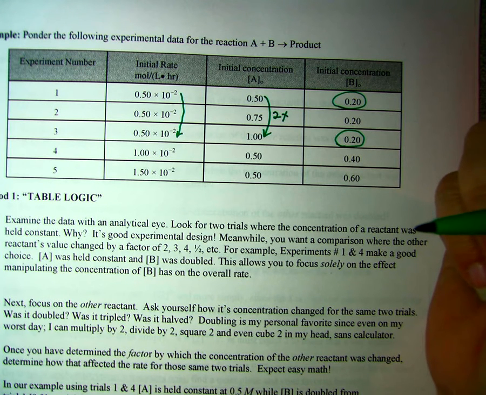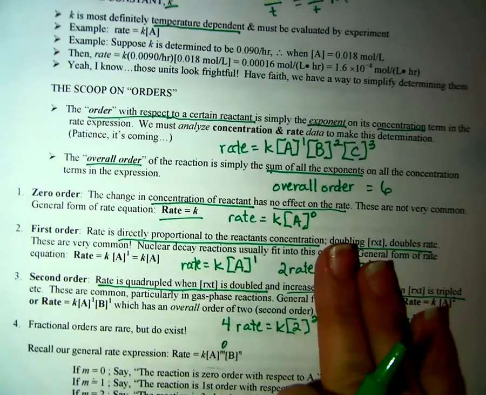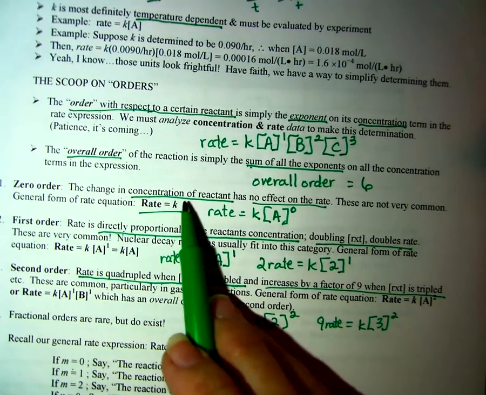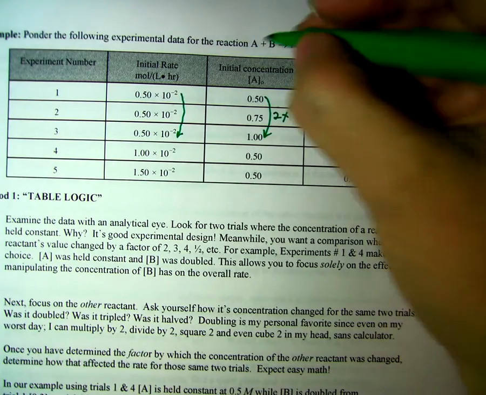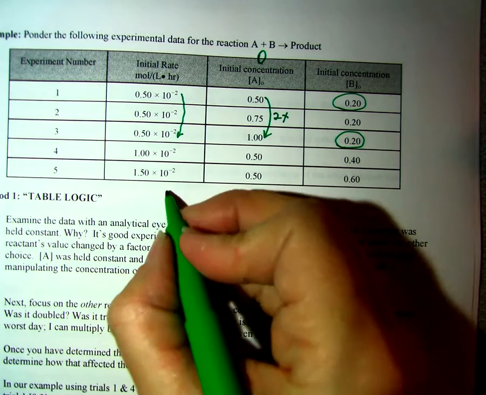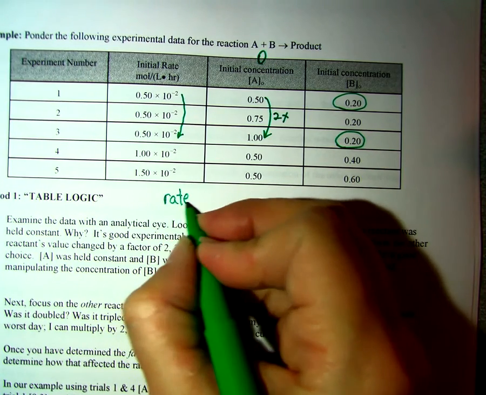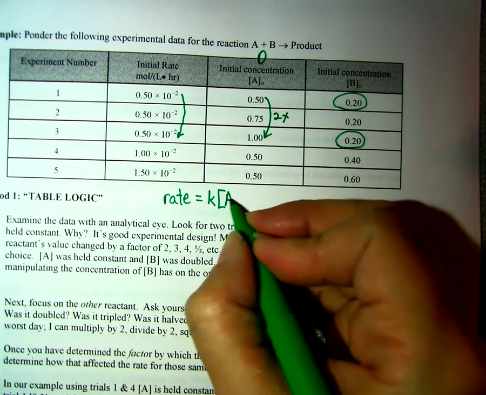If you go back and look at your orders on the page before, the change in concentration of reactant has no effect on the rate. It is 0. So my A is 0. So if I'm looking at my rate, rate equals K, my concentration of A to the 0.